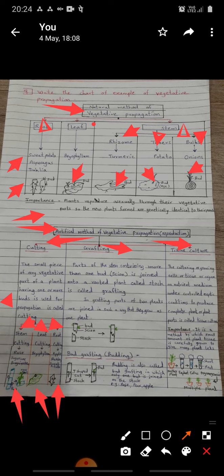Grafting: the part of a stem containing more than one bud, which is called the scion, is joined on a rooted plant, that is the stock. It is called grafting. The upper stem is called the scion. It is joined with the stock, the lower stem. They are joined with each other by wire. The parts of two plants are joined in such a way that they grow as one plant.